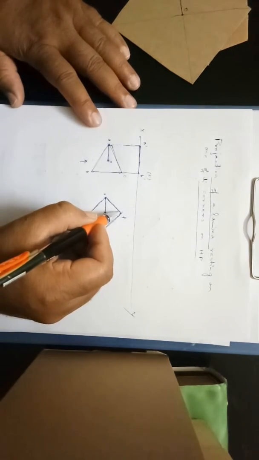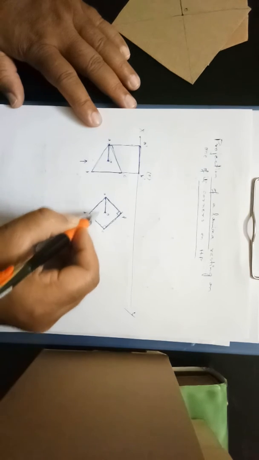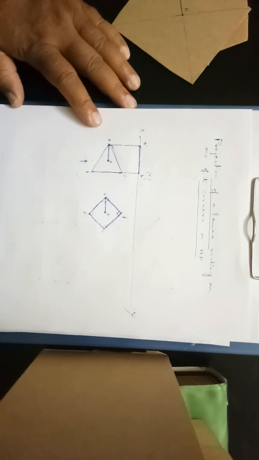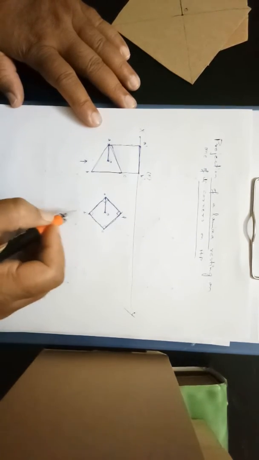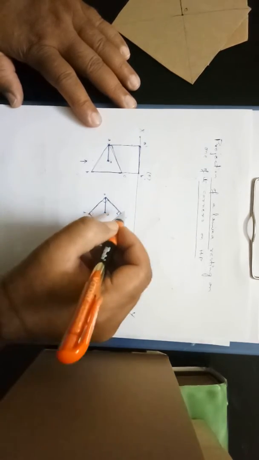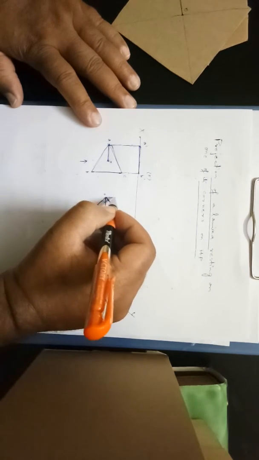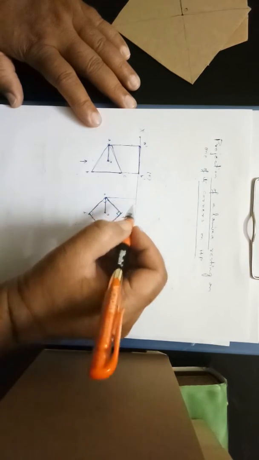So as I said, you have to be careful that these angles must be 90 degrees. All angles must be 90 degrees. Usually the students make the mistake. That's why I'm stressing on this point. So if you draw the projections, to draw the front view, draw the projectors from A, B, C and D.